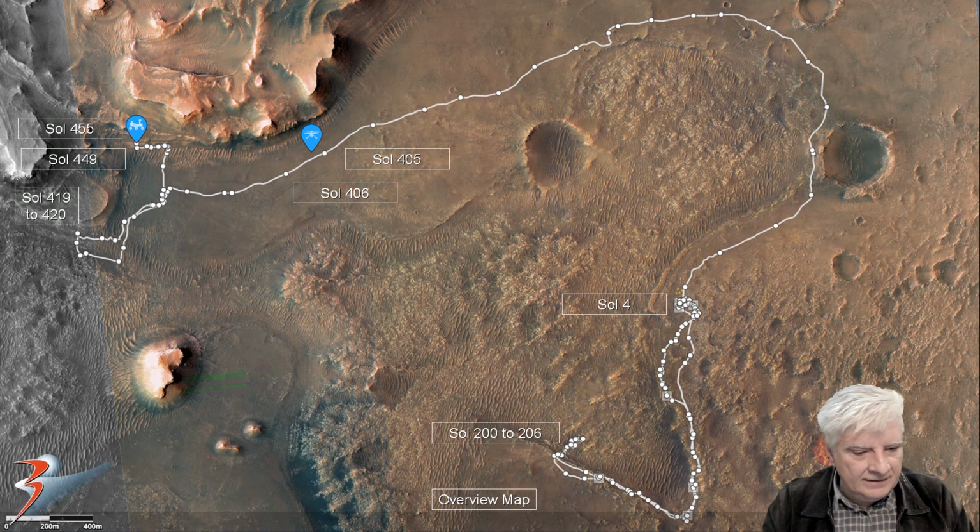We'll be having a look at the anomalies I discovered on Sol 4, 200 to 206, Sol 405, 406, 419 to 420, Sol 449, and finally the anomalies I discovered in Sol 455 photographs. We'll have a look at the tool in actual use towards the end of the video.